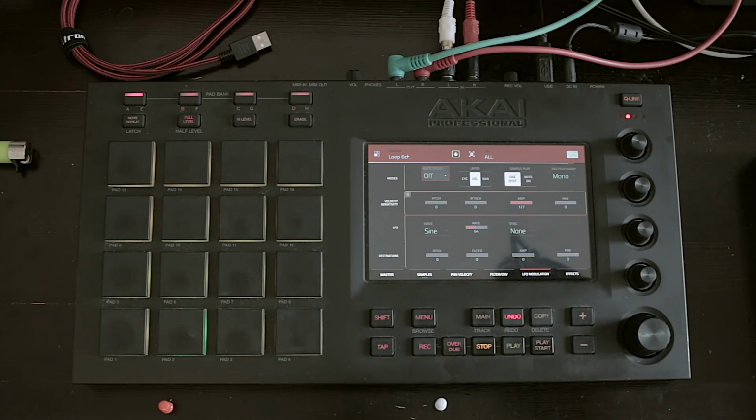And that's it. That's what I wanted to show you. There's plenty to work there. This is definitely something that you're going to enjoy using.